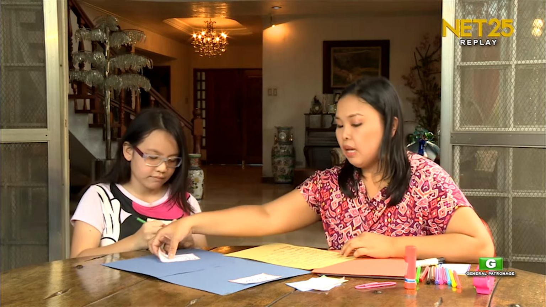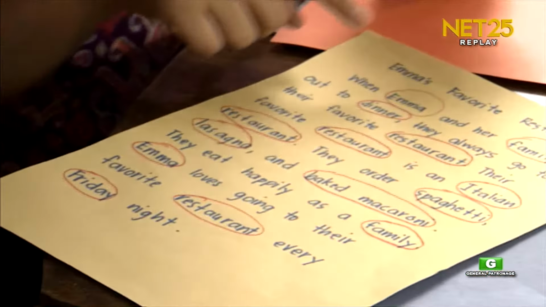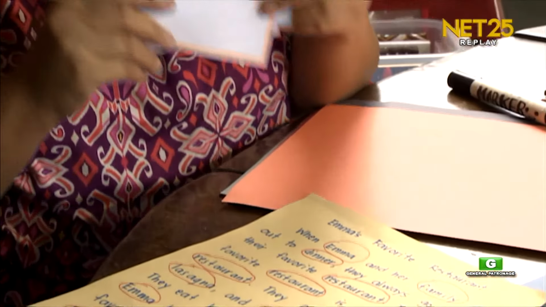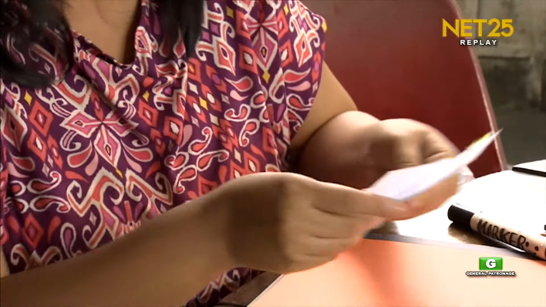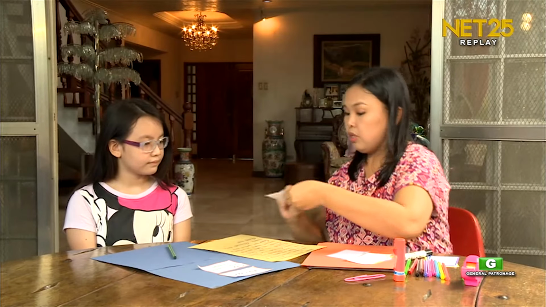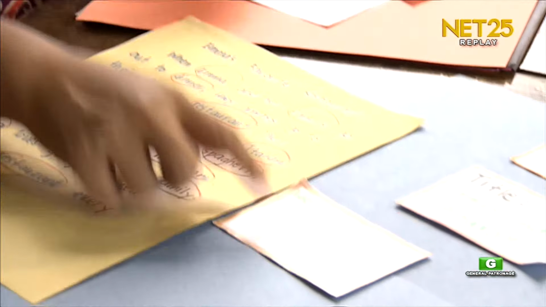Good job. Now we're going to put the title over here, and then you have to look at the paragraph, look for all the nouns that you have encircled a while ago, and then we're going to figure out which of these WH words are we going to put those nouns, all right? Okay, so let's start with the who. So which nouns here correspond to the who word? Emma. Emma, can you write it there?